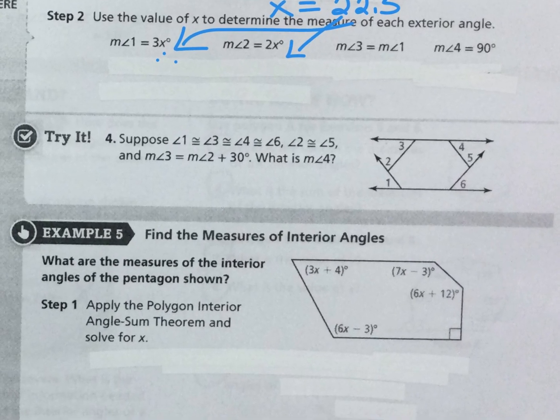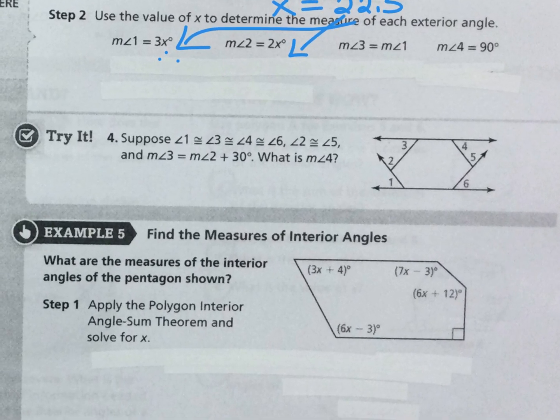All right. So again, suppose angle 1 equals angle 3 equals angle 4 equals angle 6, and angle 2 is congruent to angle 5, and angle 3 equals angle 2 plus 30. So I'm going to call that x.